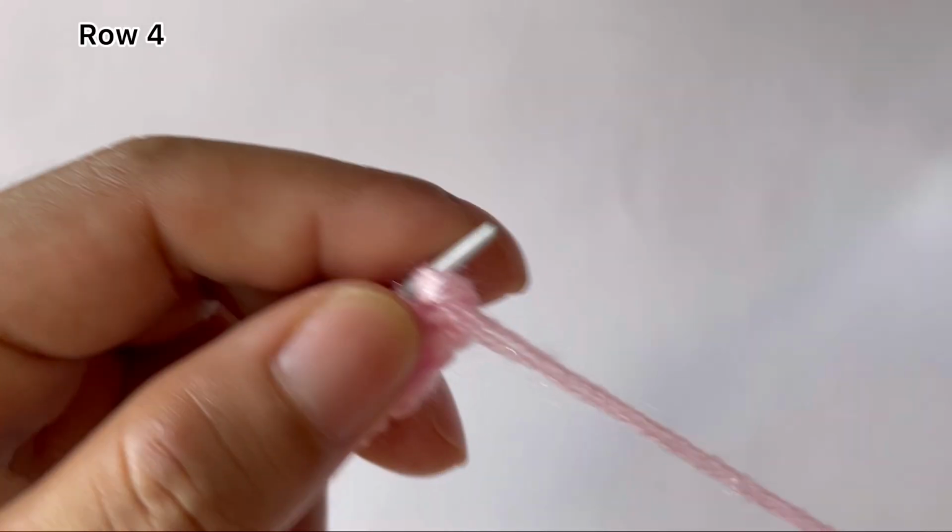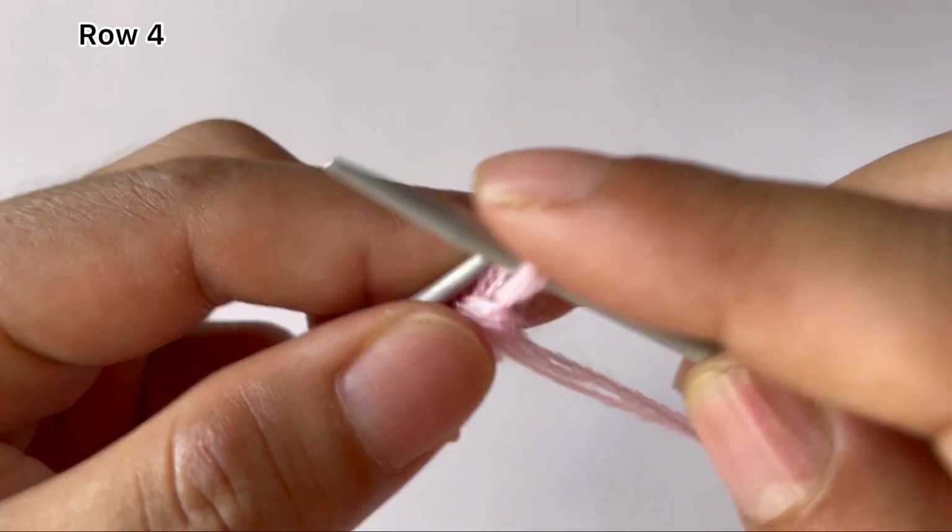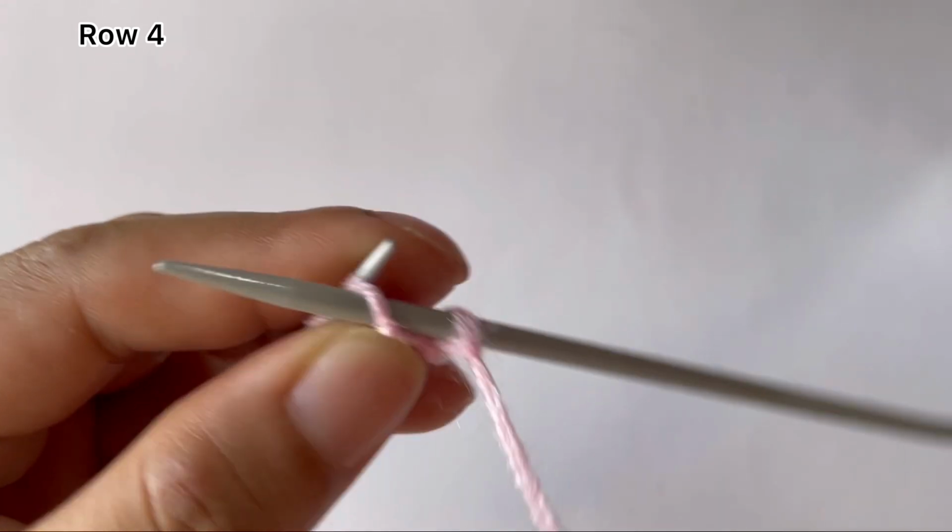Row 4, last row, purl all stitches. Slip your edge stitch purlwise on the wrong side and purl all stitches.